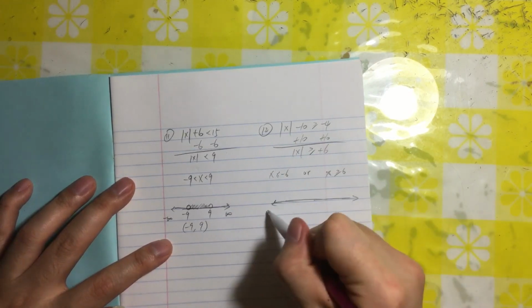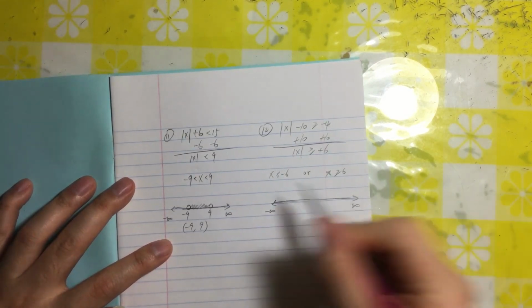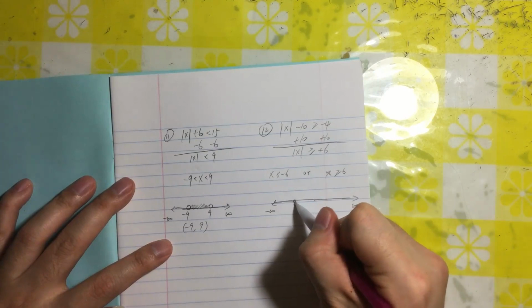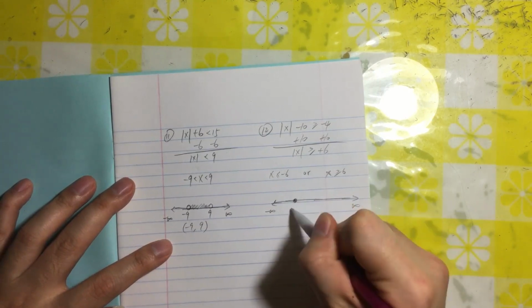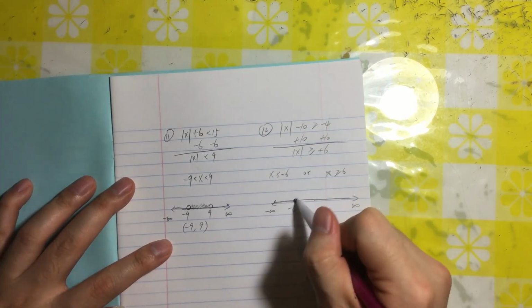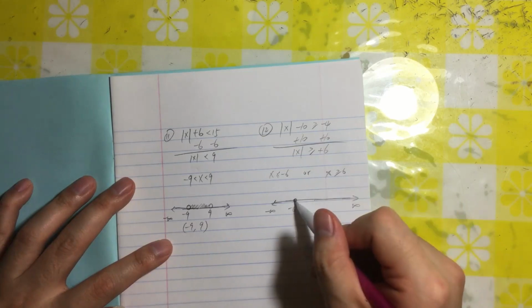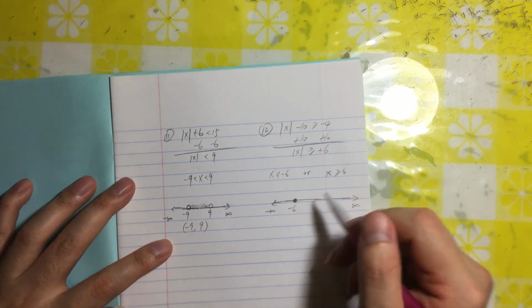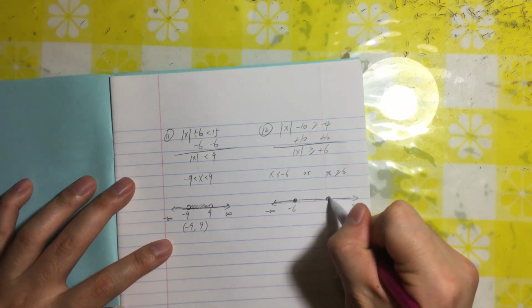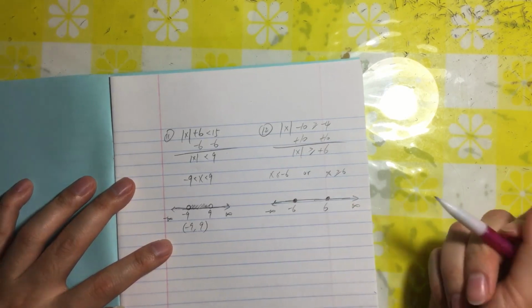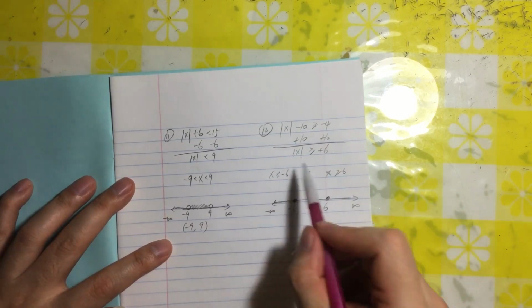Draw a number line first. Negative 6 is somewhere in the number line here. It's included, so draw a solid point. Positive 6 is larger than negative 6, so it's in the right side. That's positive 6. Look at the first inequality.